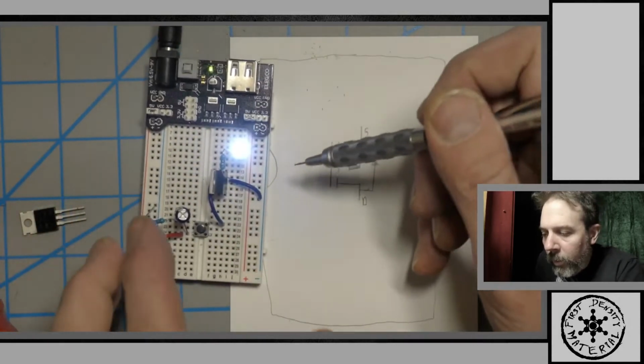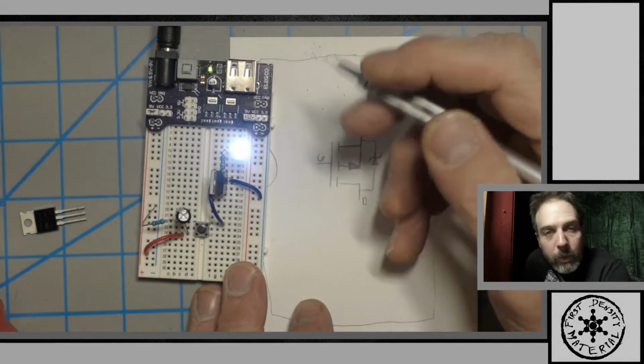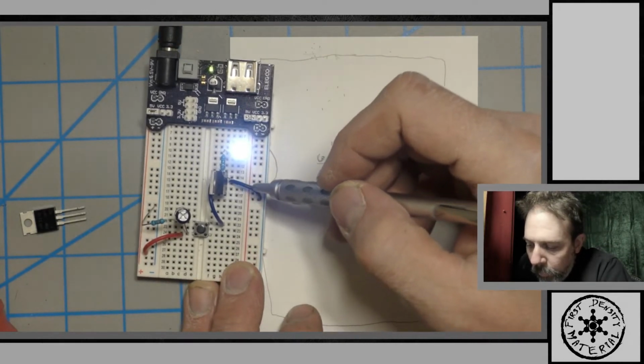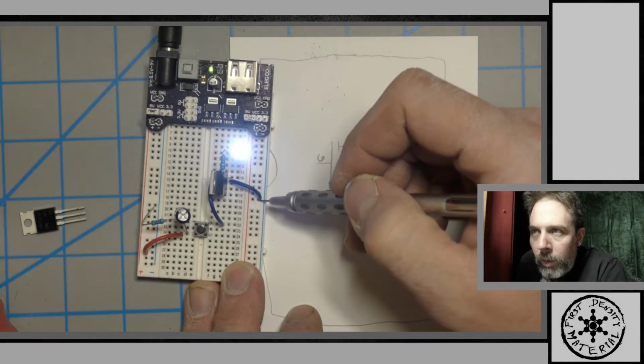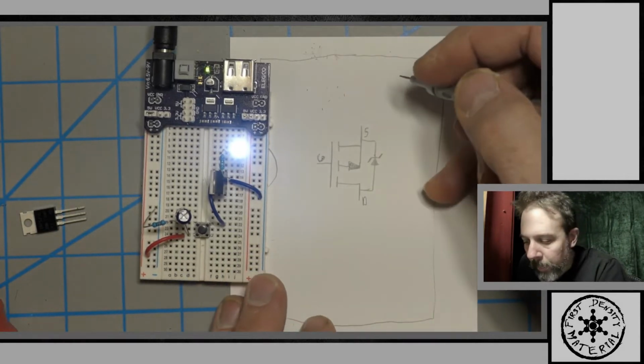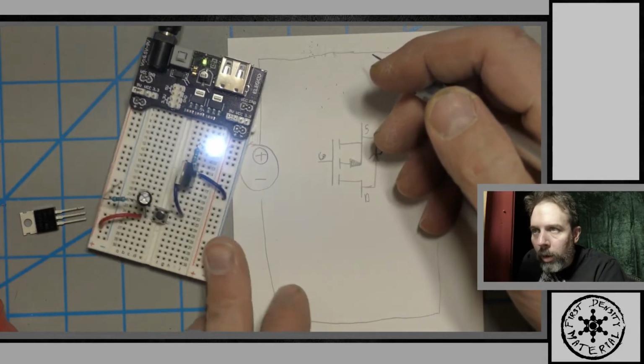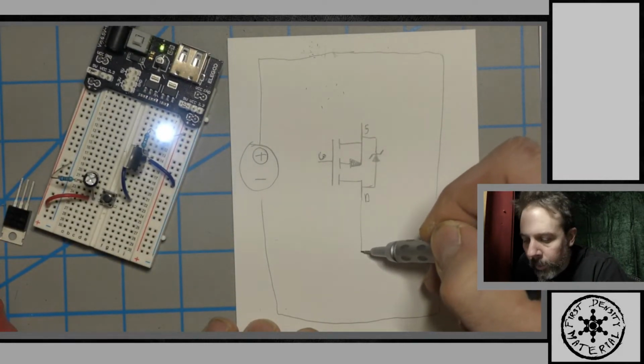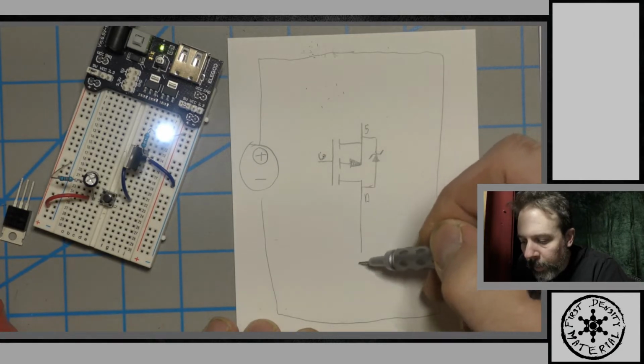So let's start hooking up things to the most complex thing first. In this case, this drain is hooked to the negative rail of the breadboard. So I'll just have this starting to head in that direction, just lightly.